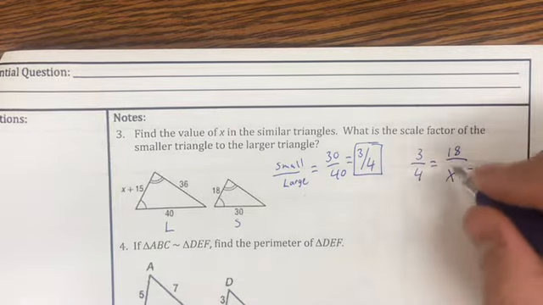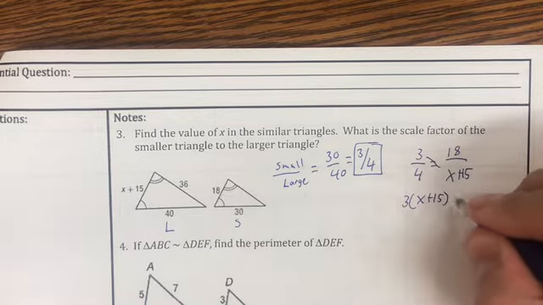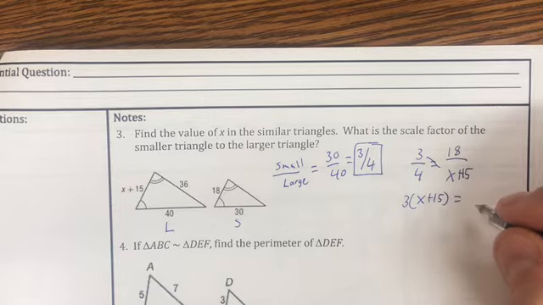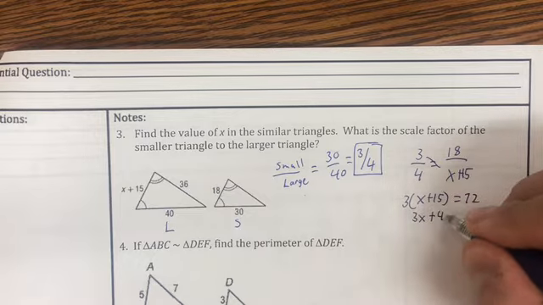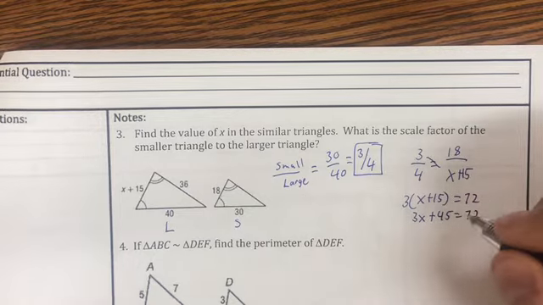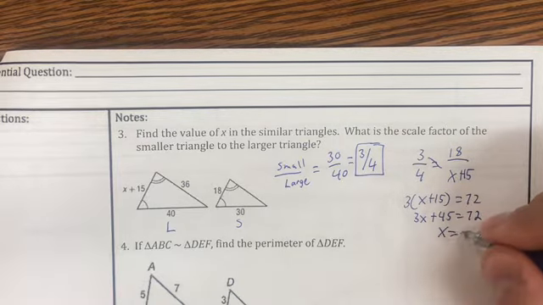And cross multiply to solve. Make sure we distribute. 3 times x plus 15 equals 4 times 18, which is 72. Distribute. 3x plus 45 equals 72. And when we finish solving, x is equal to 9.